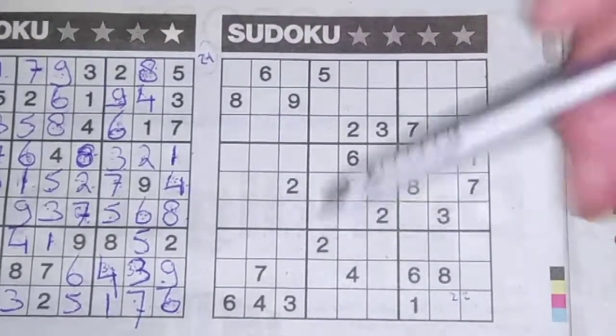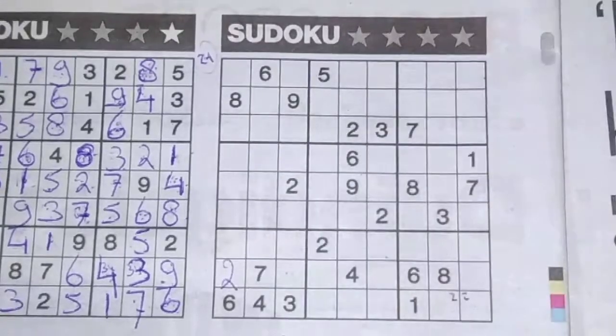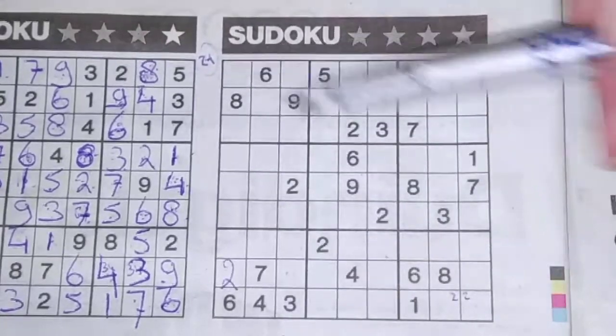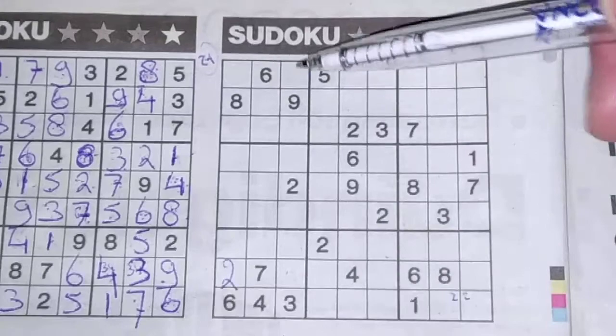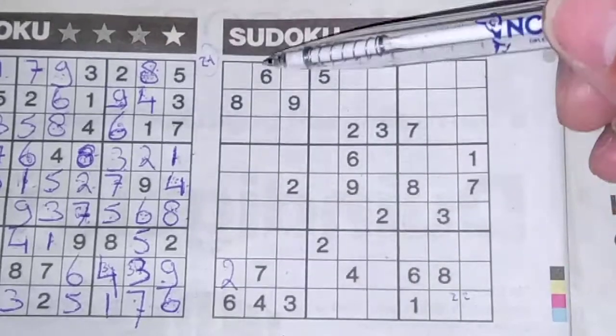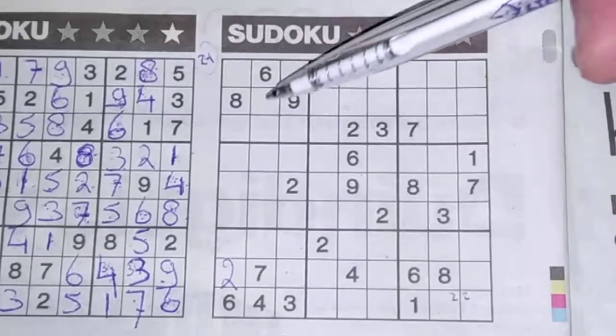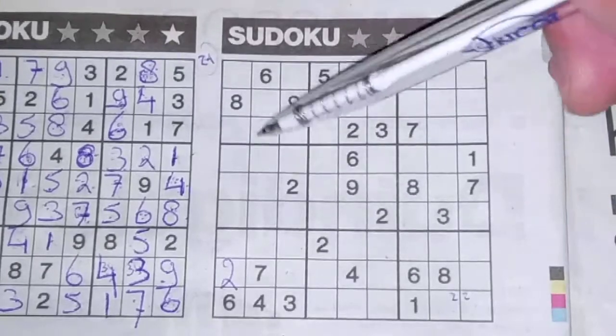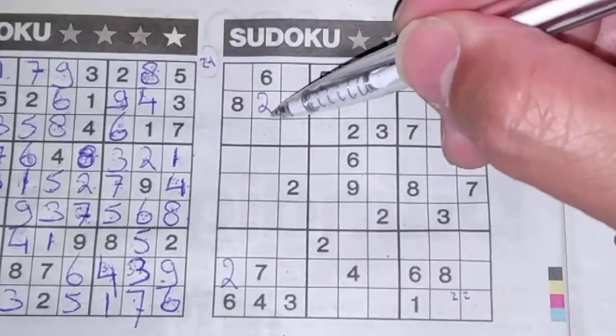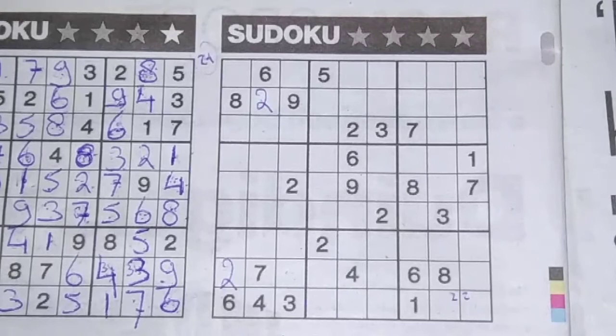We see here 2. No 2 there. 2 should be here. In the column between, the only 2 places for the 2 are here or there. We see here 2. No 2 there. 2 should be here. And then I cannot continue with the 2.